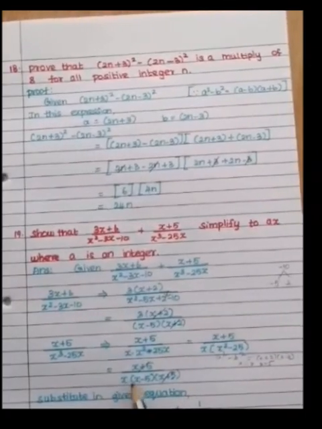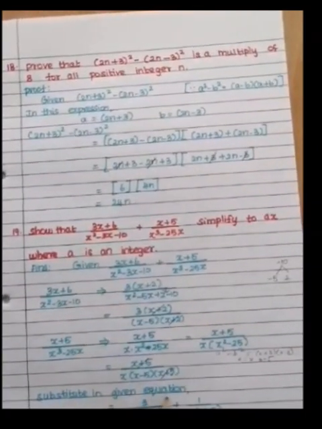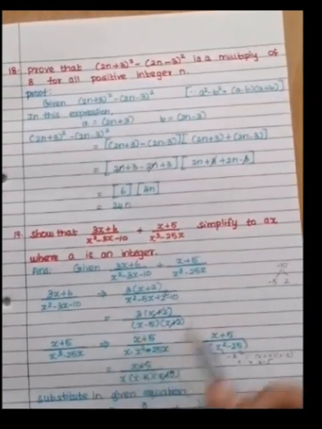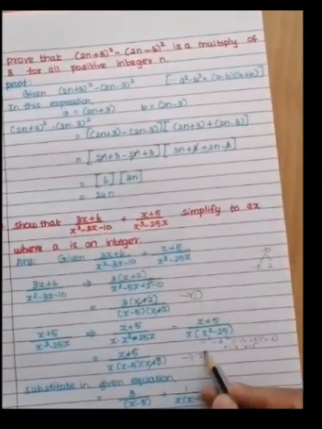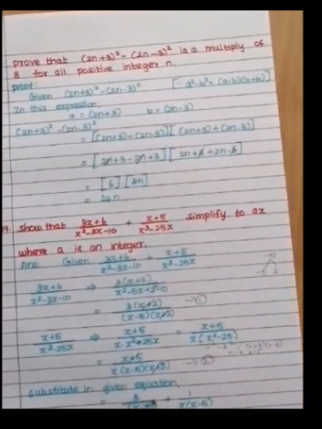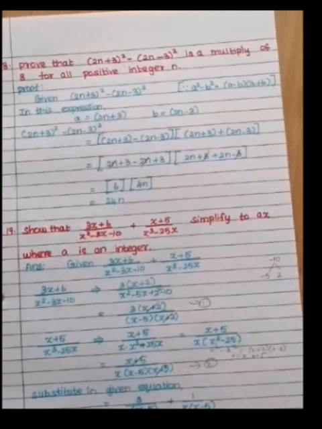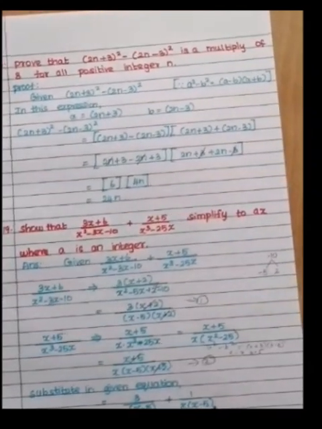So x into x minus 5 into x plus 5. Substituting in the given equation, we get the first value, second value. 1 and 2 in the given equation means 3 divided by x minus 5 plus 1 divided by x into x plus 5, x minus 5.